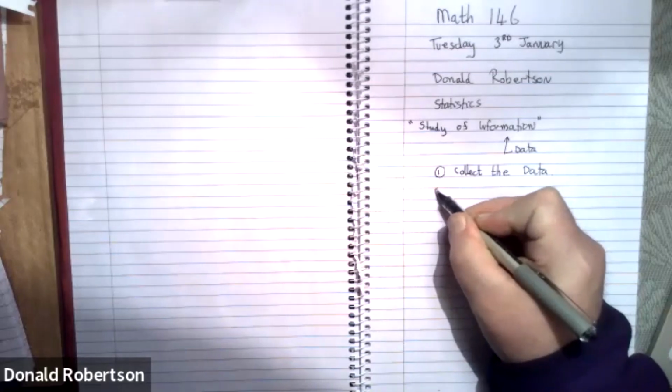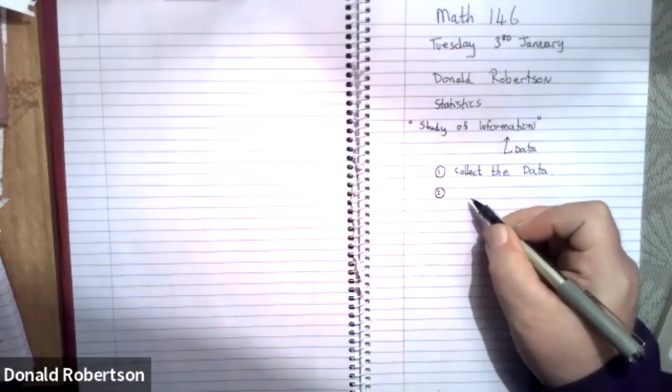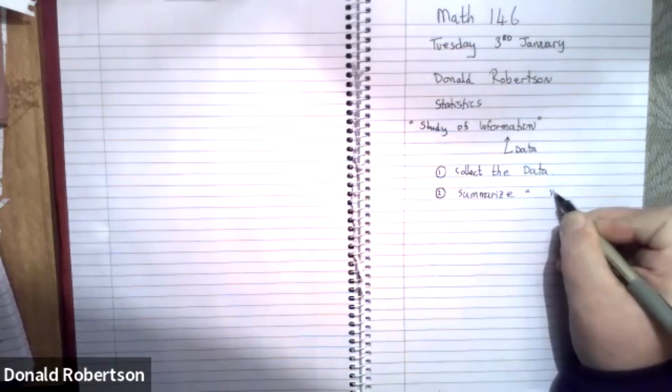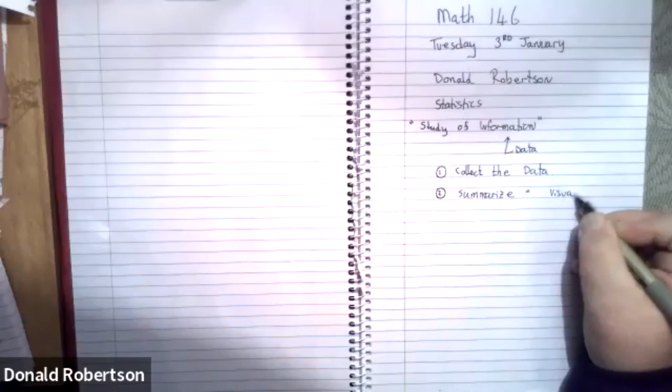Now, once you've collected the data, it's quite typical that you summarize this data and that you find ways to visualize it. So we would then go and look at summarizing the data and visualizing it.